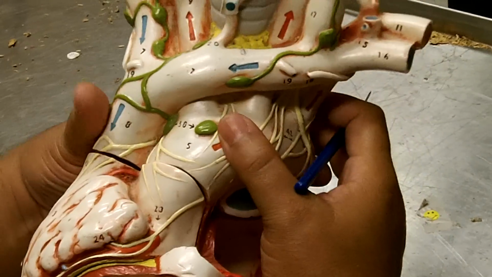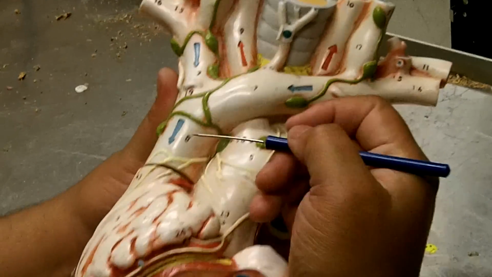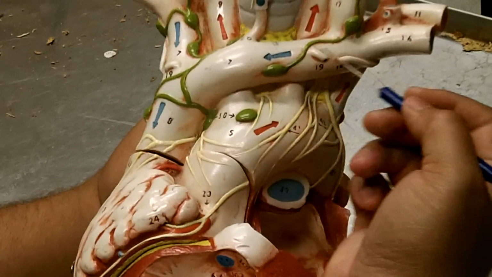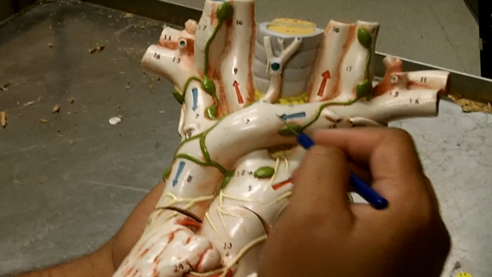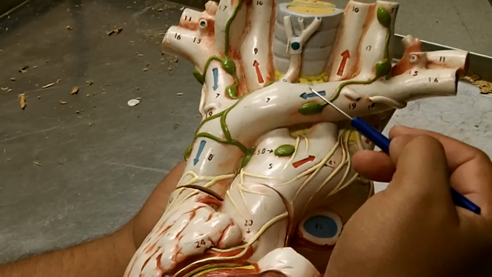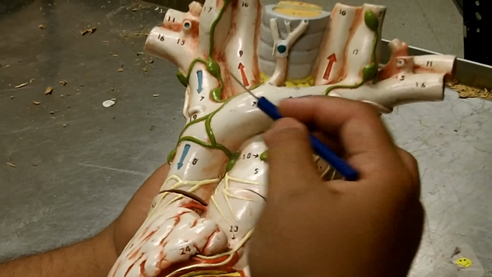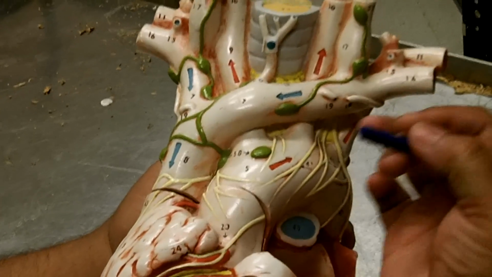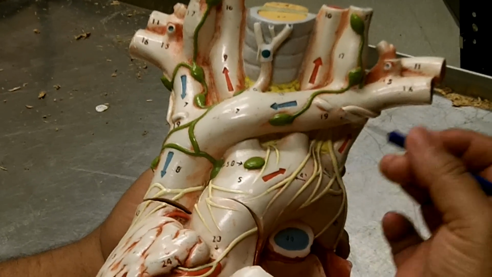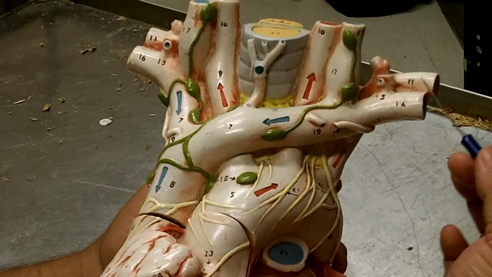You'll see here that we now have this structure coming down here, forming the superior vena cava. This structure coming this way and this structure coming down this way is actually the brachiocephalic. So this is the brachiocephalic vein coming from the left, and this is the brachiocephalic vein coming from the right. Now, the veins are formed when the subclavian veins merge with the jugular veins.